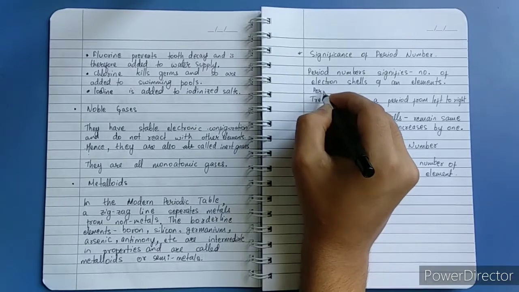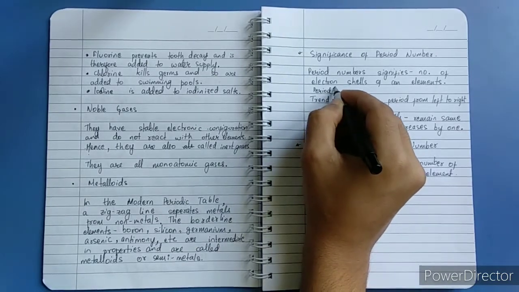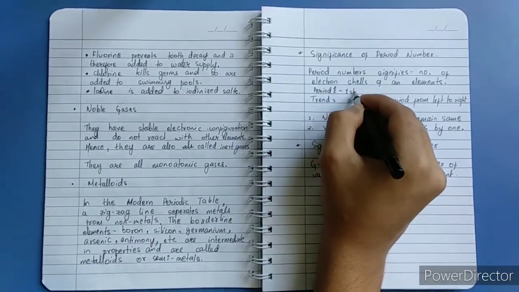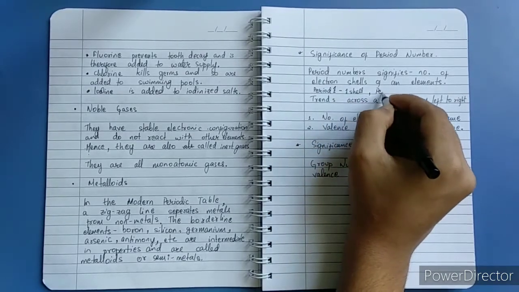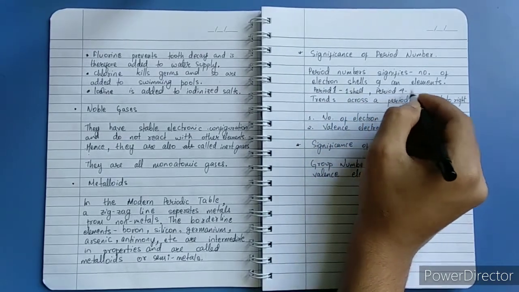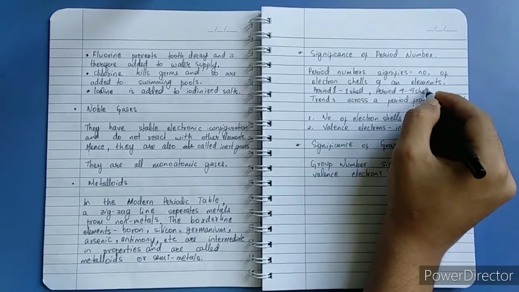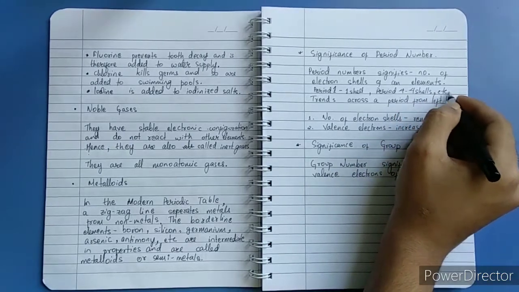So period 1 means 1 shell, period 4 means 4 shells, and so on.